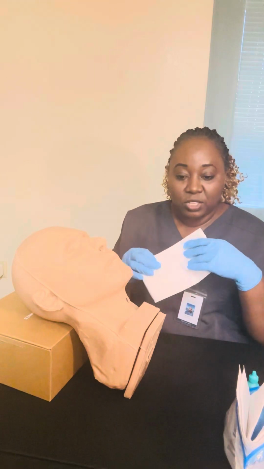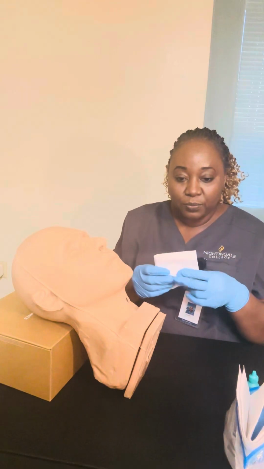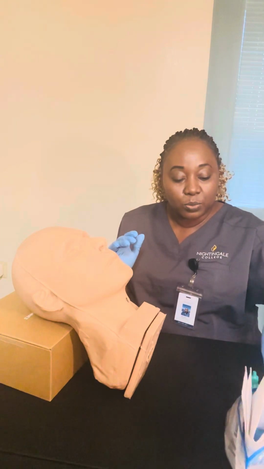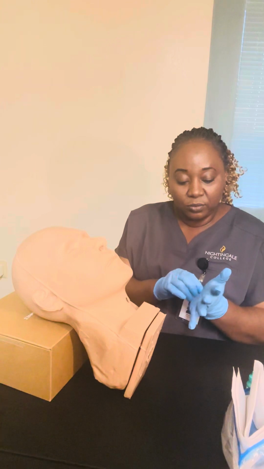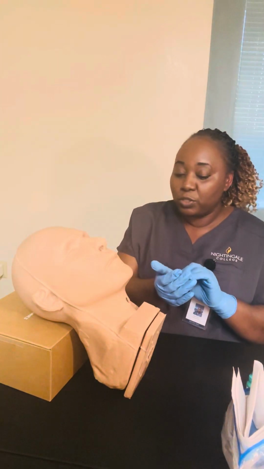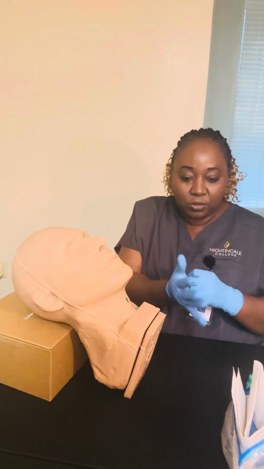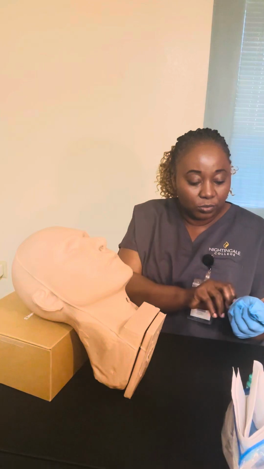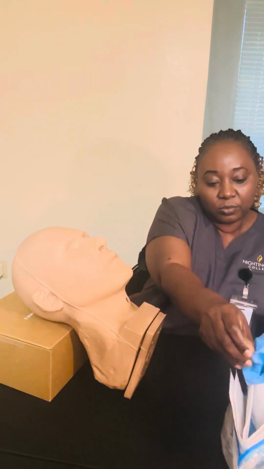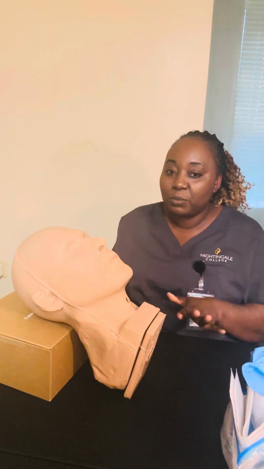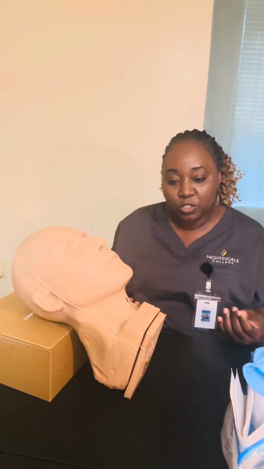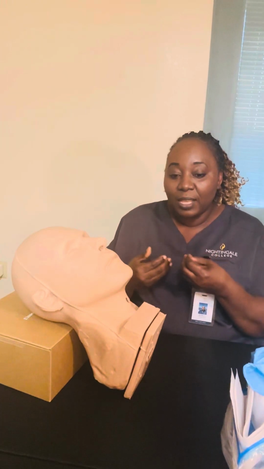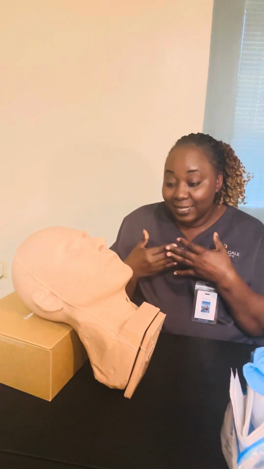Once I've been able to achieve that, I'm going to take that washcloth, without applying pressure to the eye, put it in the trash, and then I'm going to remove my gloves. At this point, I'm going to place the patient back in a comfortable position. I'm going to ask them if they have any side effects, if they're feeling any burning or stinging sensation.